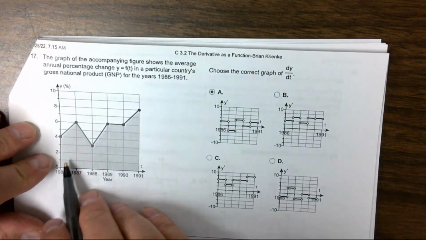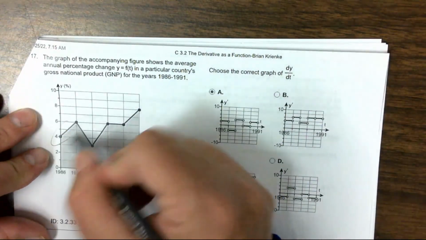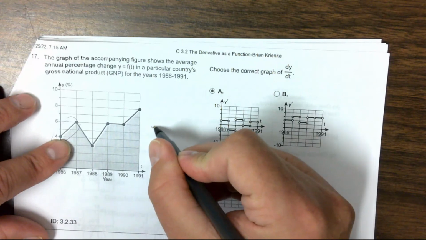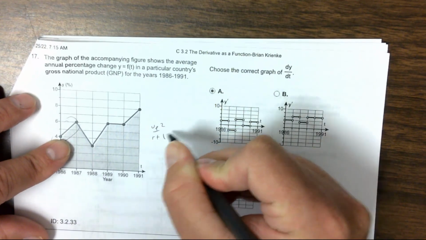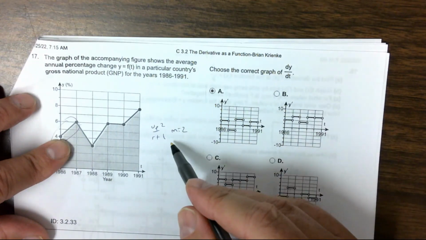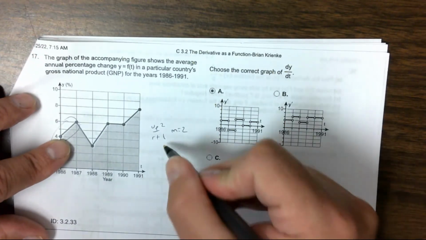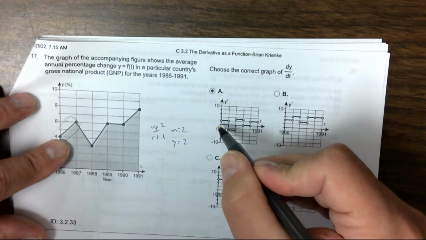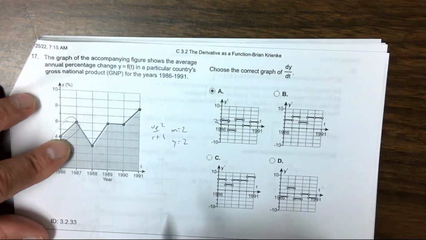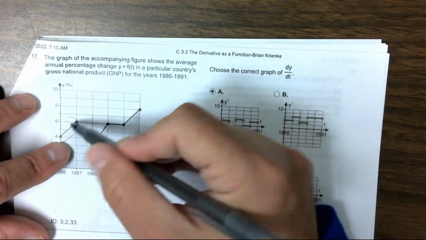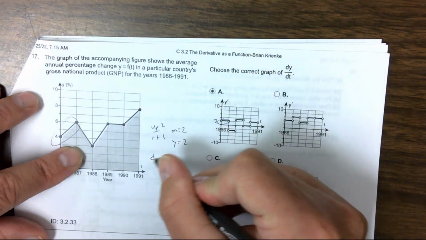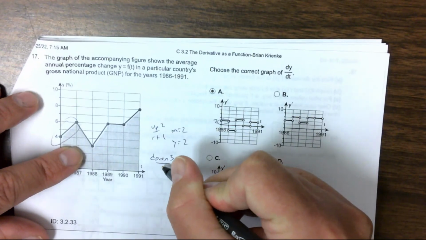So for this little section, we're going up 2, right 1. So that's slope equal to 2. So that means your line would be y equals 2, which is that part. And then for this part, we're going down 1, 2, 3 units and going right 1.